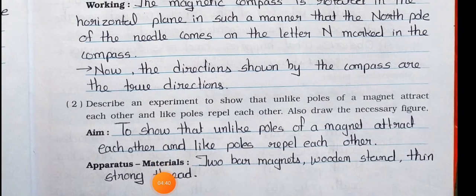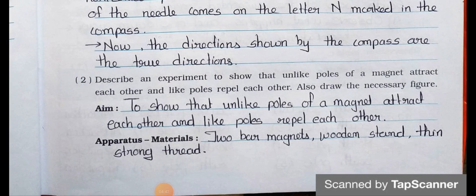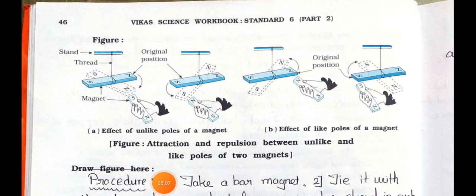See question number 2. Describe an experiment to show that unlike poles of a magnet attract each other and like poles repel each other. Also draw the necessary figure. Aim: to show that unlike poles of a magnet attract each other and like poles repel each other. Apparatus and materials: 2 bar magnets, wooden stand, thin strong thread. See the next page. See the figure.